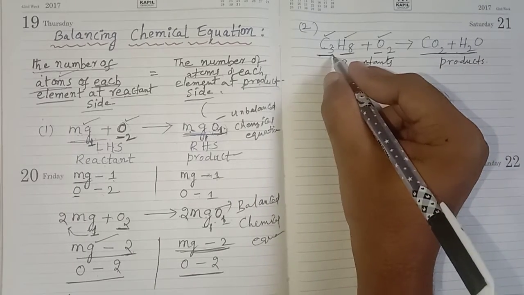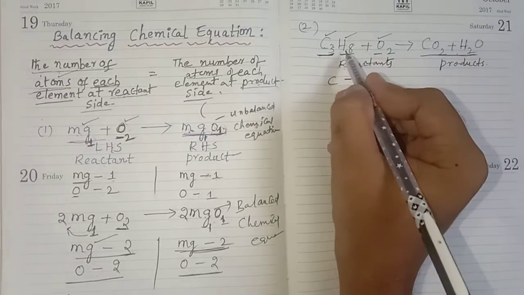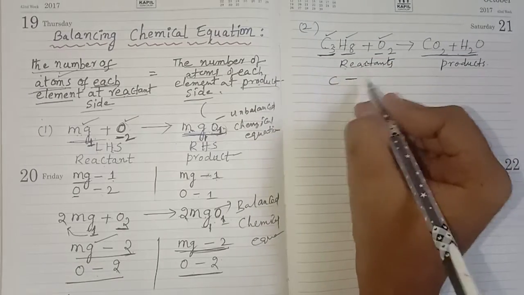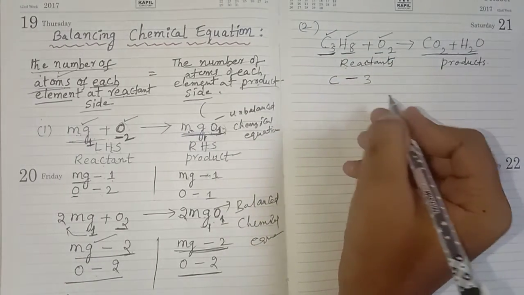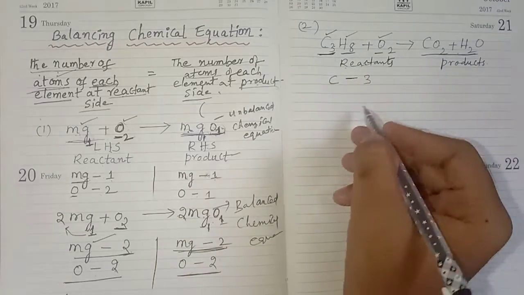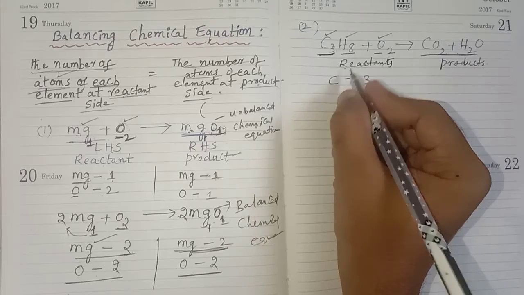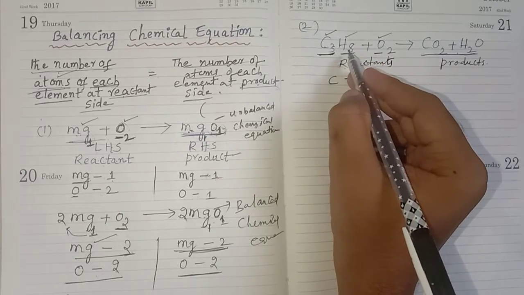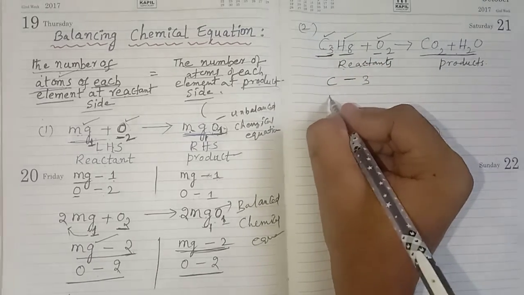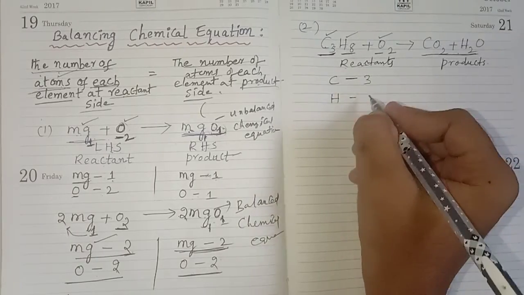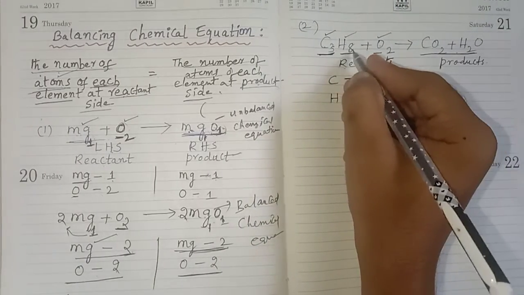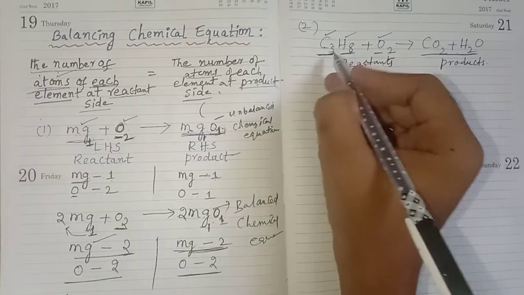Carbon, how many carbon atoms are there here? Observe here, 3. We need to write 3 here, or else you can take the balancing table also. But I am not going to take a balancing table here. Hydrogen, how many atoms of hydrogen are there? So 8 is given here.